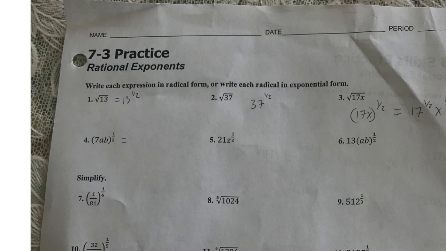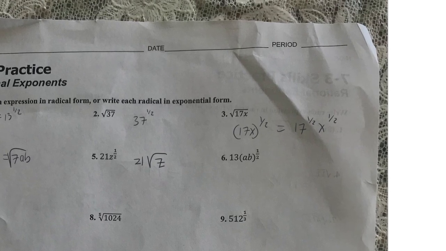Similarly, this would be 7ab square rooted if we were to tilt that fraction over and turn that into a radical. Only the z is being raised to the 1/2, so this is going to be 21 on the outside with a z on the inside. Only the AB is being raised to the 1/2, so that's going to be 13 on the outside, AB on the inside of the radical.